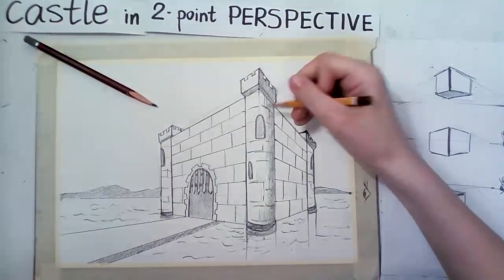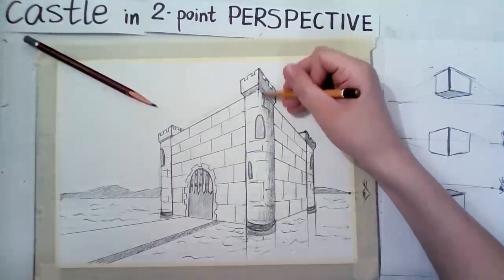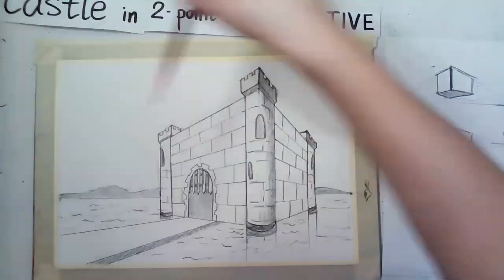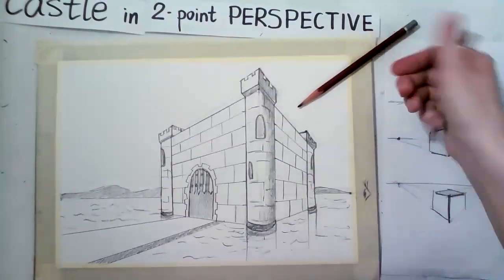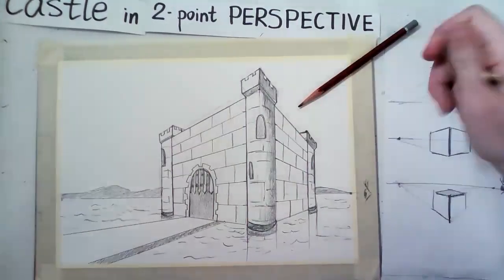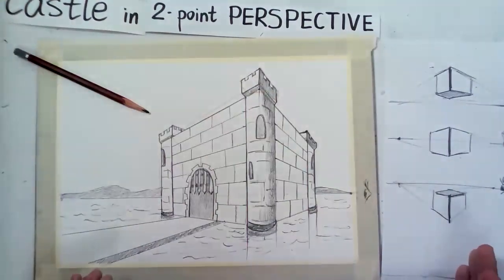But if the thing is round... Actually, mine will be from the other side. Perfect. So if your sun is from the right side, you have the shadow on the left. But this is something you need to decide first, and then you follow it in all your drawing.